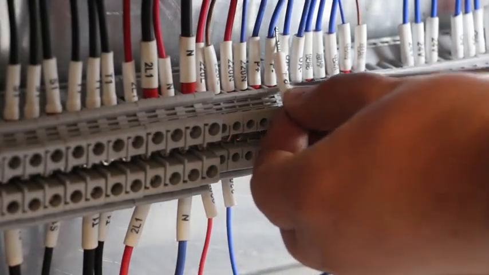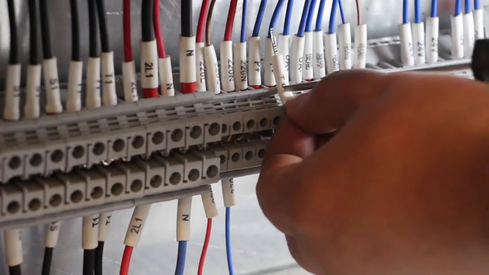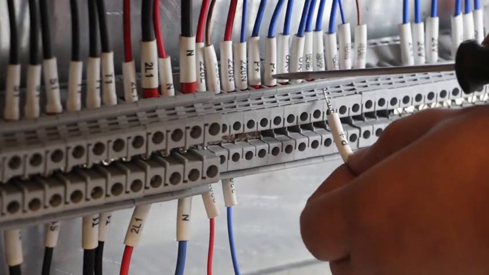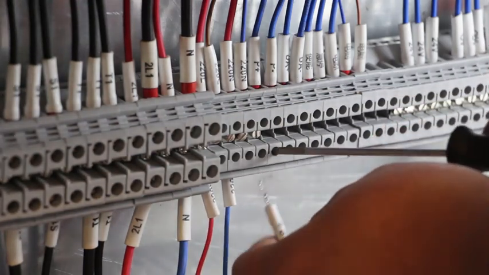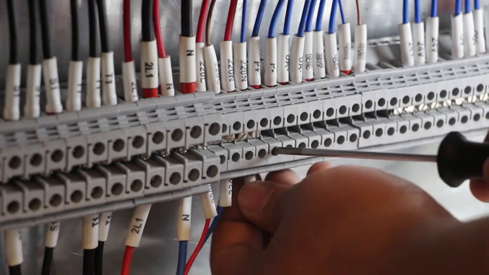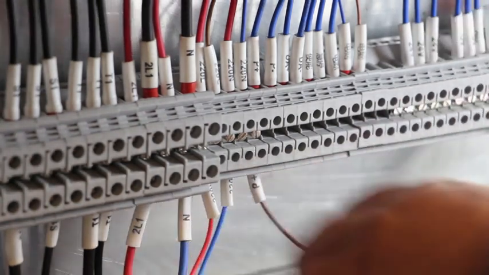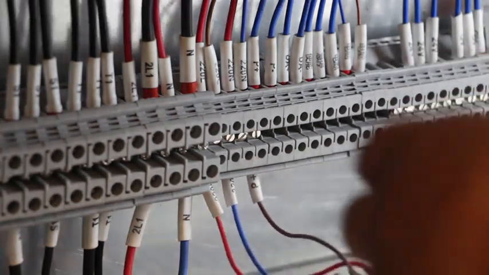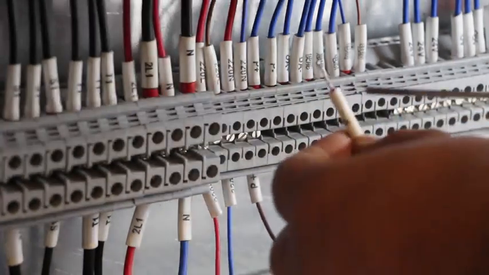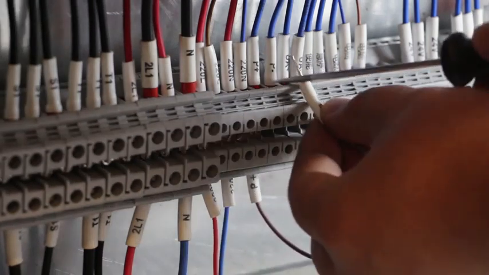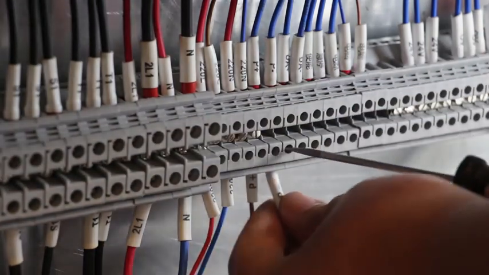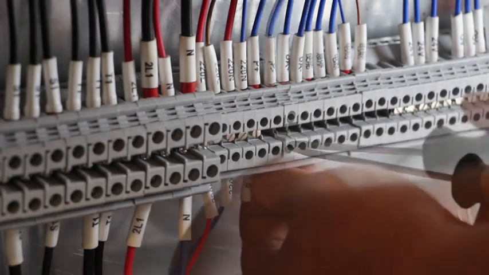This place is PE. That place is PE too, like that, from here to here. There's PE, that together is PE too. Okay? Valid, correct.